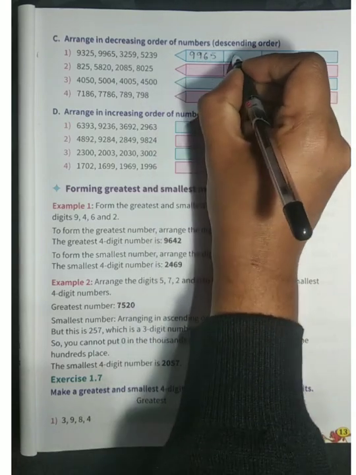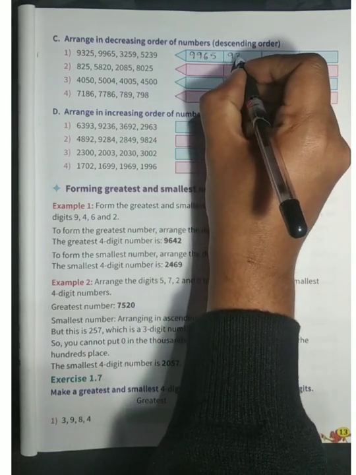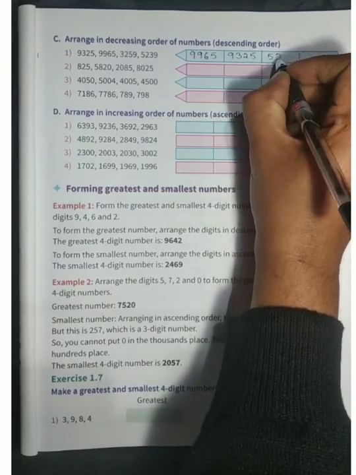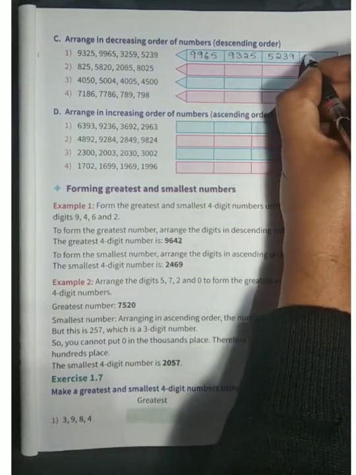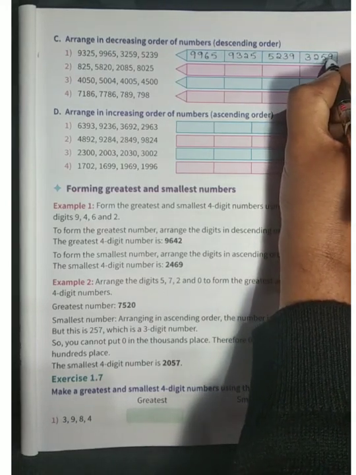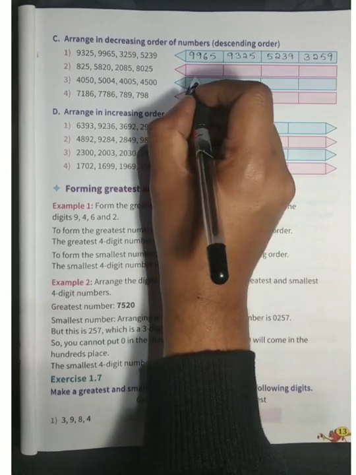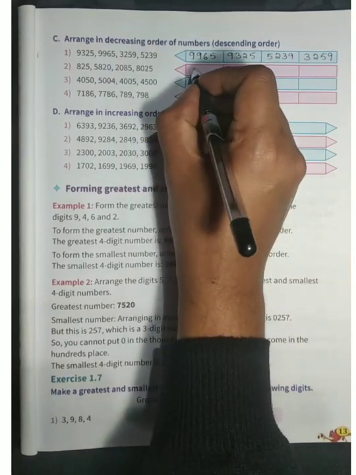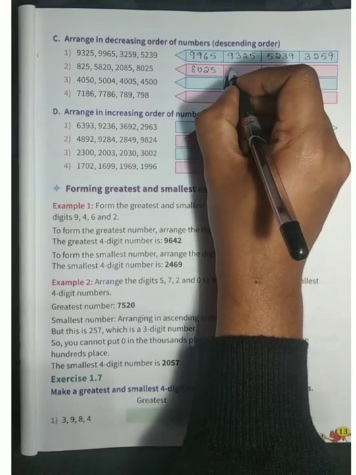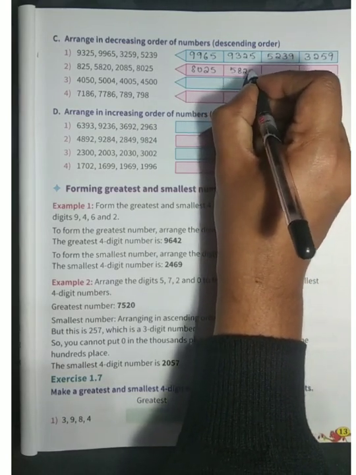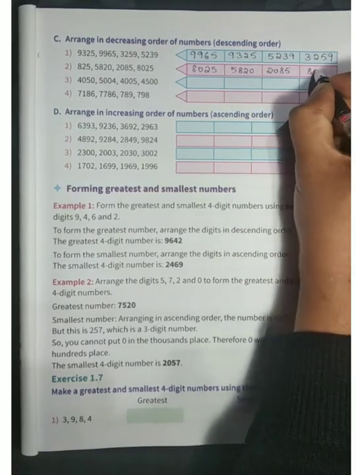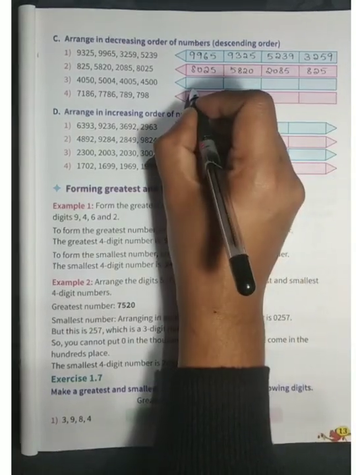9965, 9325, 5200, 239, 3,259. The next one, 8,025, 5,820, 2,085, 825.